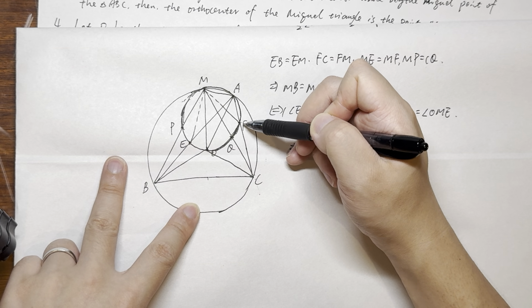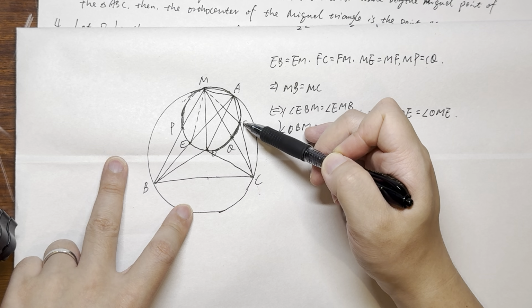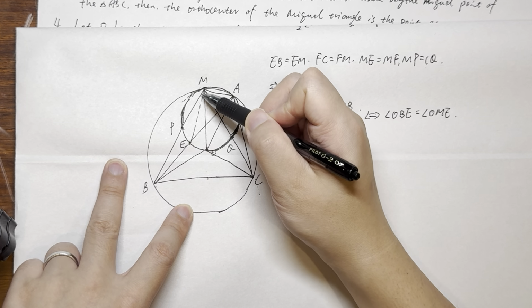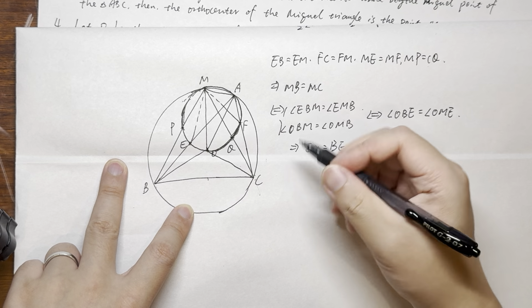And we want to prove that ME equals MF. If you look at triangle MBE and triangle MCF, MB equals MC, right?